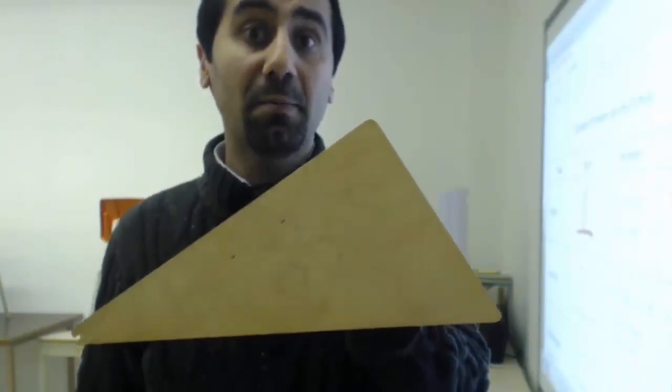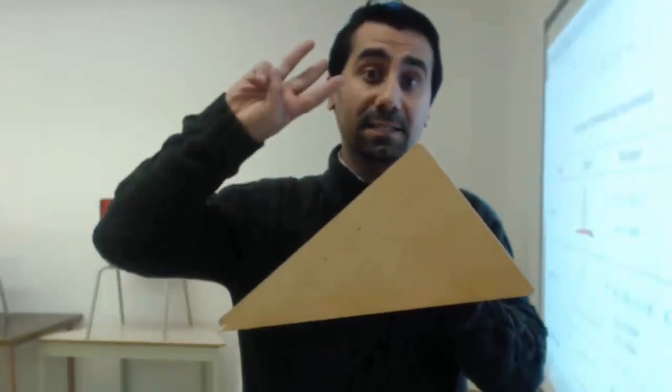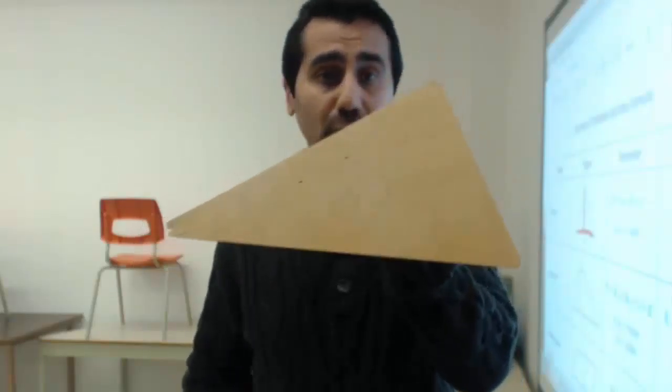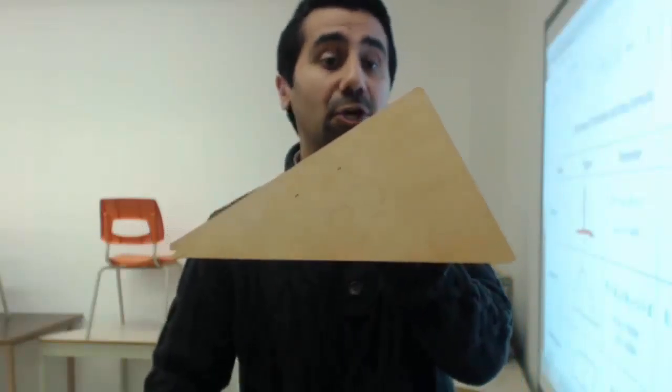That's the height. But there are 3 bases and 3 heights in a triangle. Although the question is given to you like that, you don't have to use this as the base. You don't have to use that as the height.